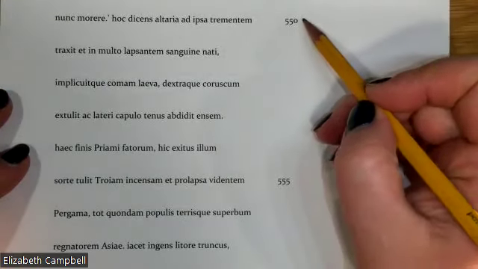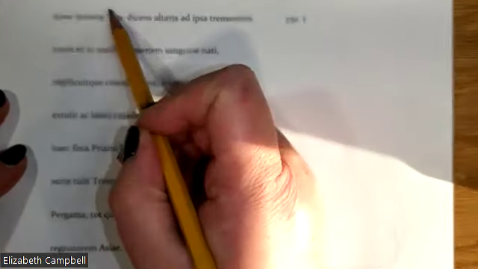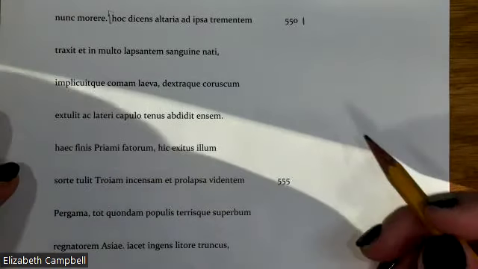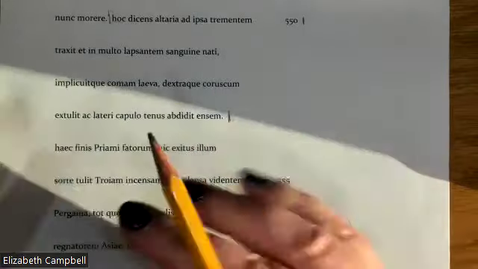So I'm going to do from line 550, starting with the hawk. Okay, to the end down here. It's a little bit longer than usual, but you do have a quiz coming up and I do want to give you a larger chunk. So hopefully you guys can last with me through this.